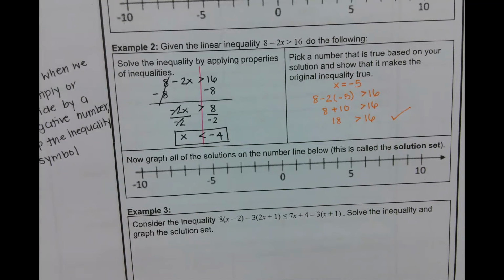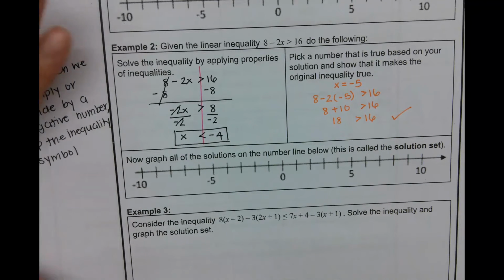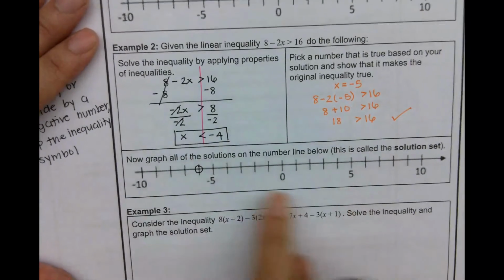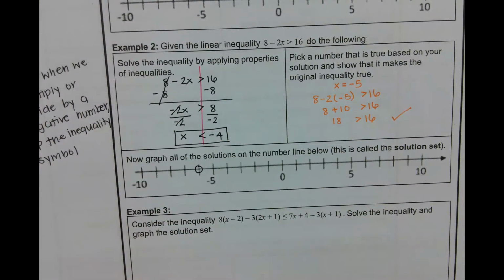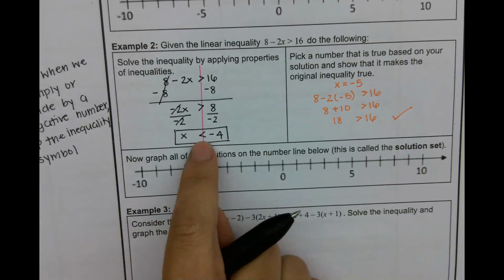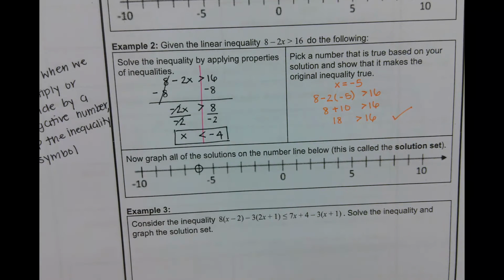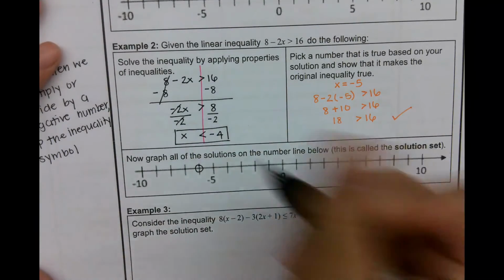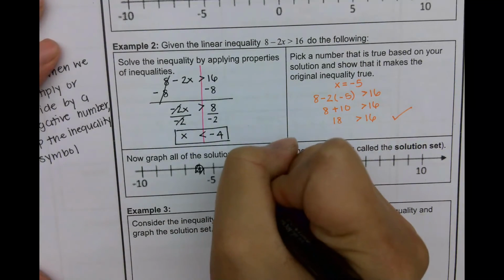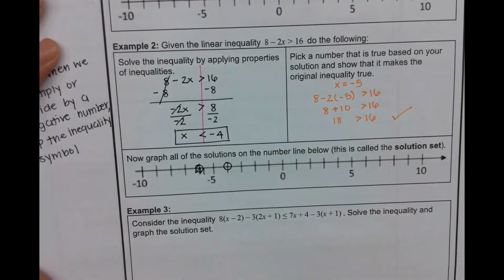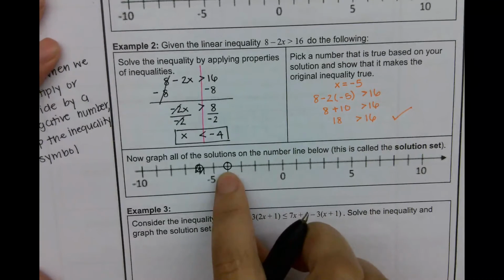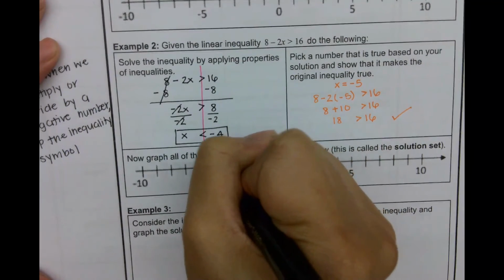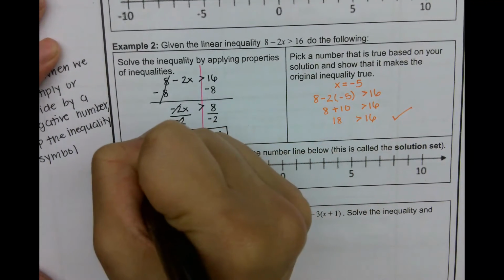Then I'm just going to graph my answer. X less than negative 4. Here is negative 4 on my number line. I did an open circle because there is no equal to. It doesn't include negative 4. Oh, I graphed it wrong. Sorry, here's negative 4, right? 0, negative 1, negative 2, negative 3, negative 4. And I want less than, so that's to the left. Less than is to the left.